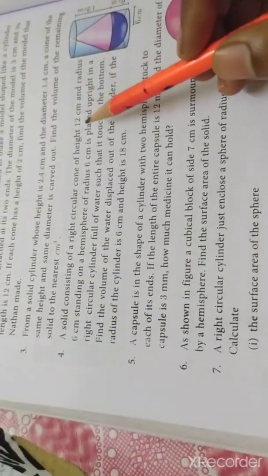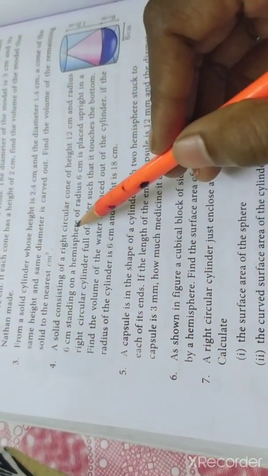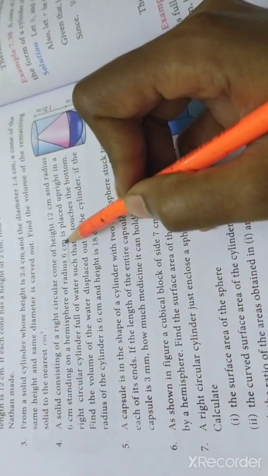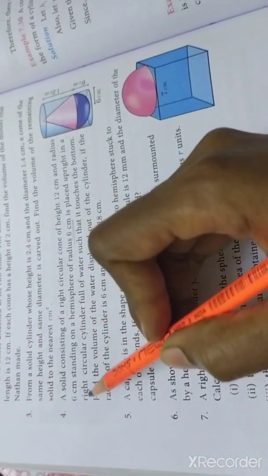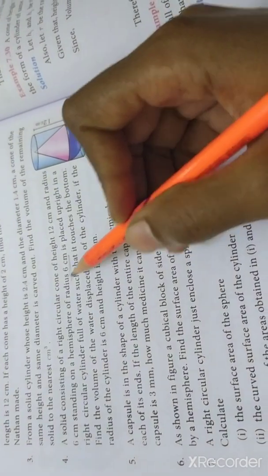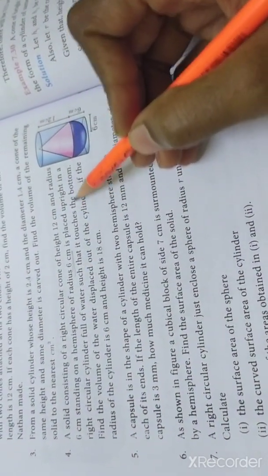Whose radius is 6 centimeters, standing on the hemisphere. So that cone is standing on the hemisphere, and the hemisphere radius is 6 centimeters, placed upright in a right circular cylinder, full of water such that it touches the bottom.